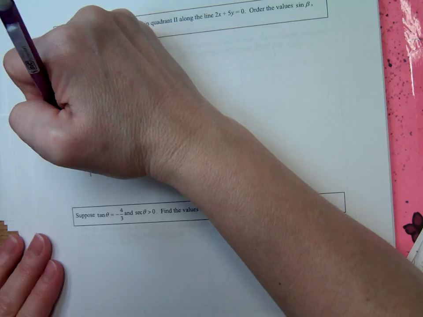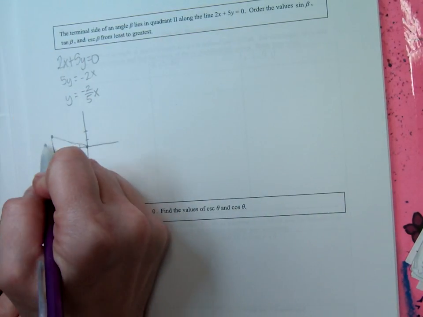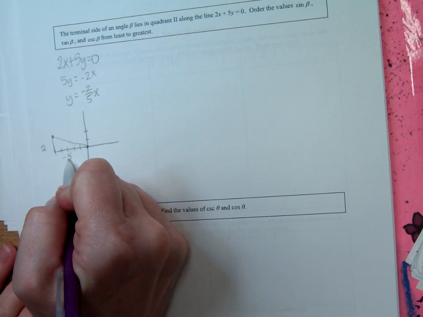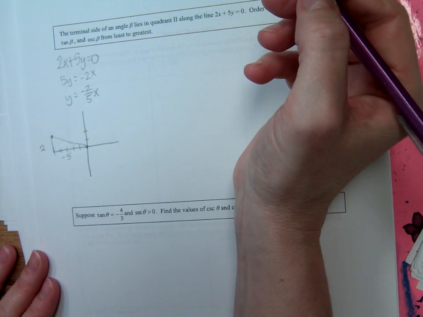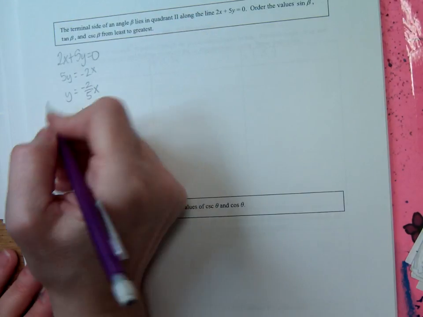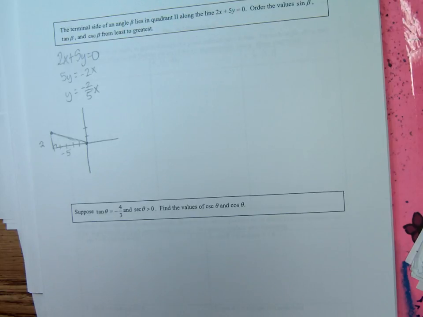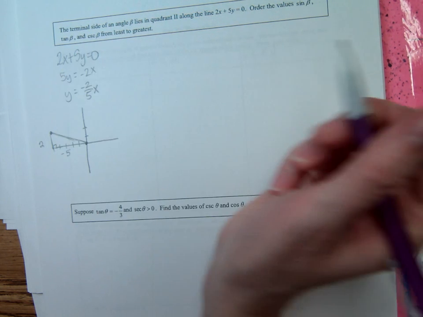Here's my triangle, and this is 2, and that's -5. If they had said it's in quadrant 4, then I would have just gone down 2 and over 5. But they didn't. They said it's right here. What's r? Square root of 29.